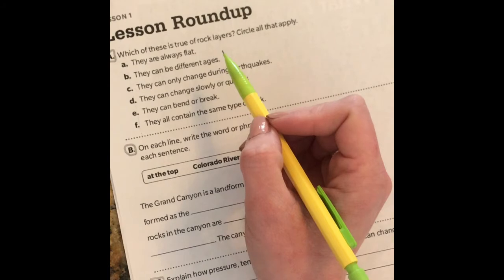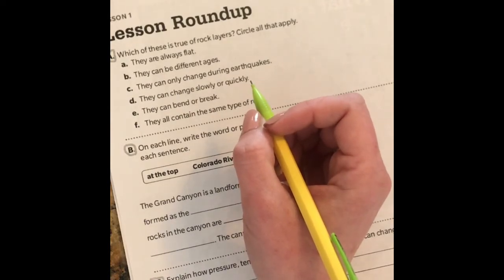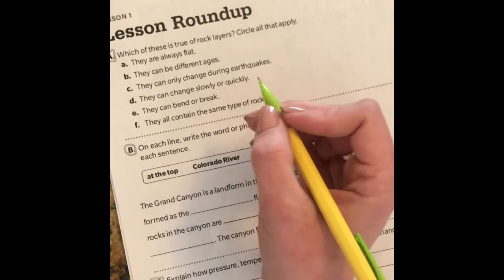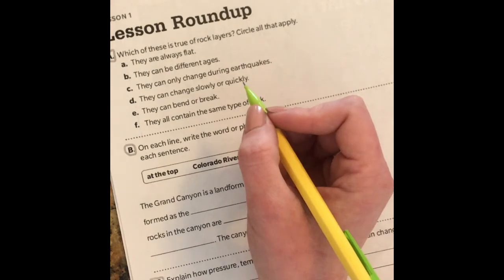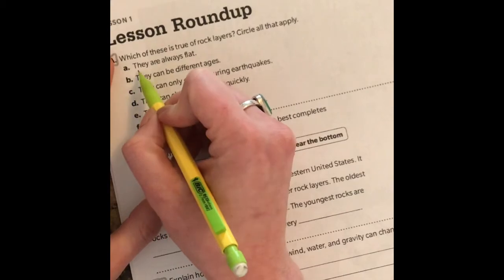Some of them have been bent by pressure over time, especially the mushroom rock picture. I don't have it right next to me to show you, but in the mushroom rock picture, they didn't really look very flat. So that would be not true. They can be different ages. That is true.